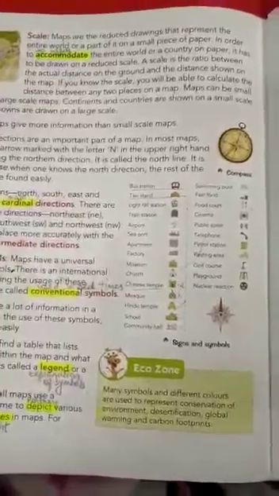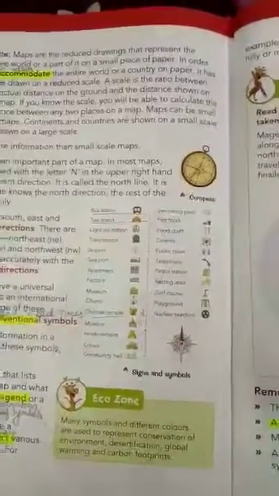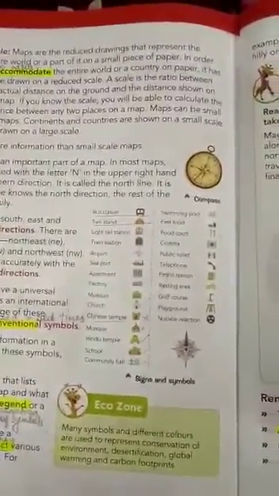Fine. So a scale is the ratio between the actual distance on the ground and the distance shown on the map. So if you know the scale, you will be able to calculate the distance between any two places on a map. Maps can be small scale maps or large scale maps.